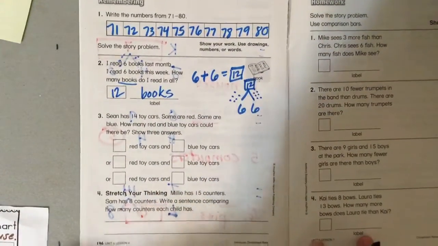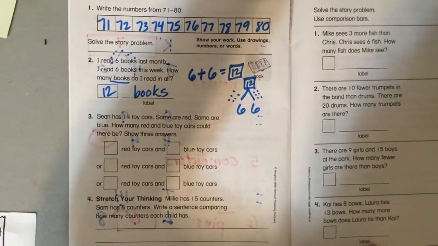Aren't you glad you don't have to take those benchmark math tests right now since you're home? That's a good part about being home, huh?